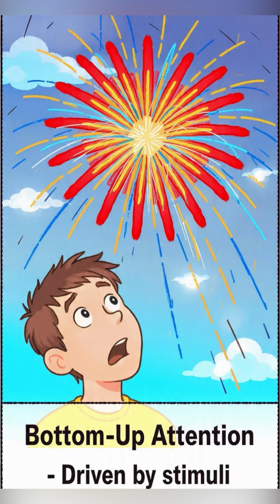Bottom-up attention, driven by stimuli in the environment. A brain with a magnet pulling objects shows bottom-up attention, which is stimulus-driven, capturing attention automatically due to features like bright colors or loud noises.